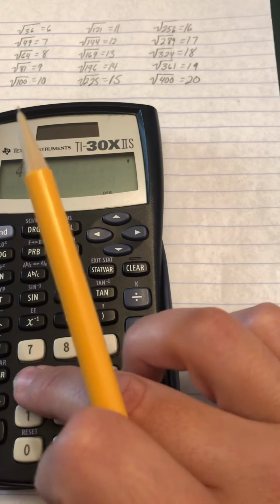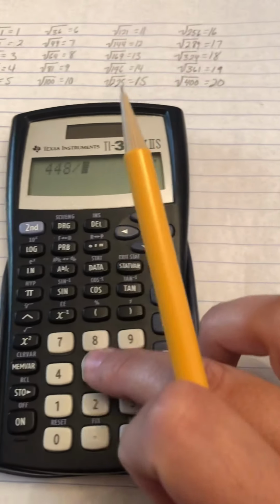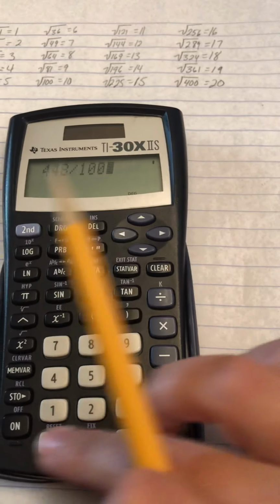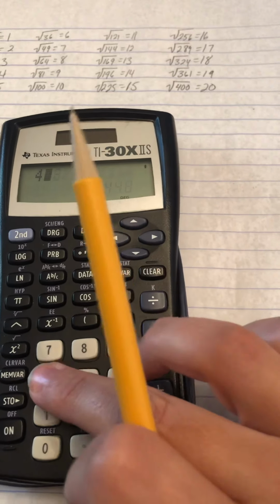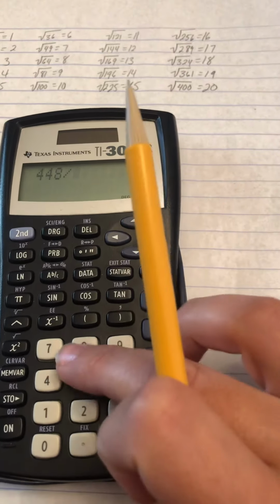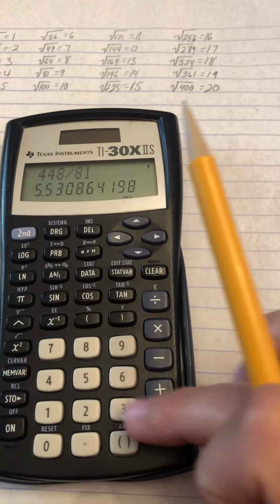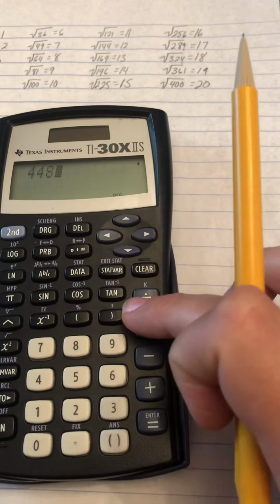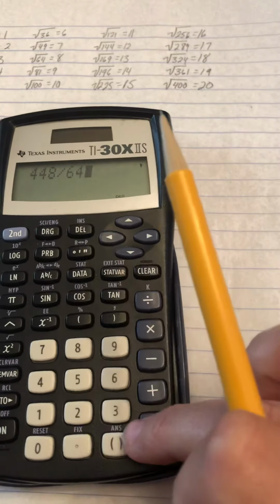doesn't work, 100, I know that's not going to work, 81, doesn't work, 64 goes in evenly. So this breaks down to the square root of 64.